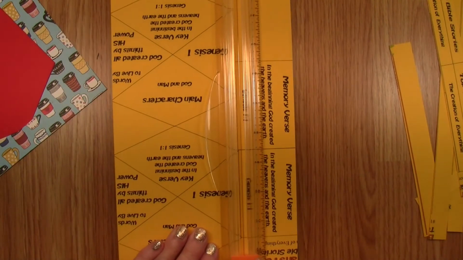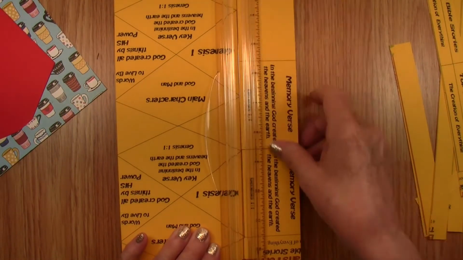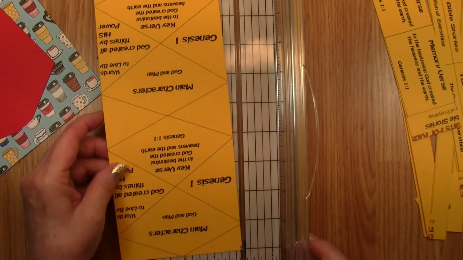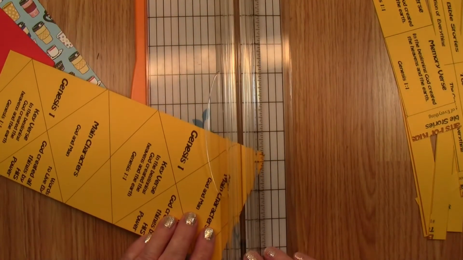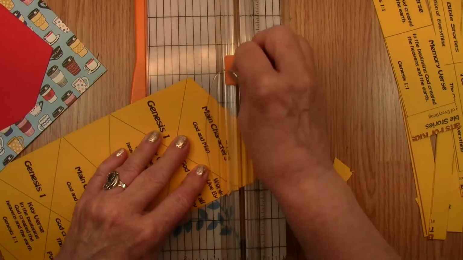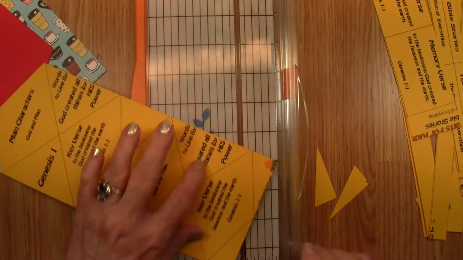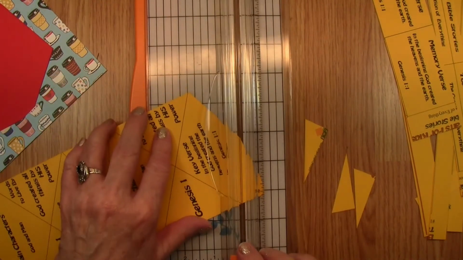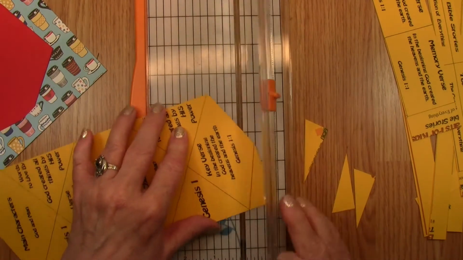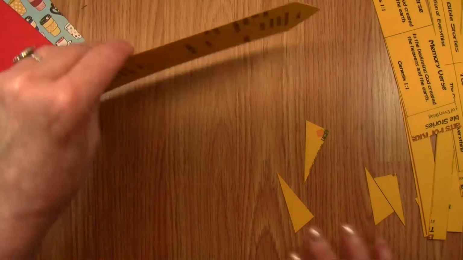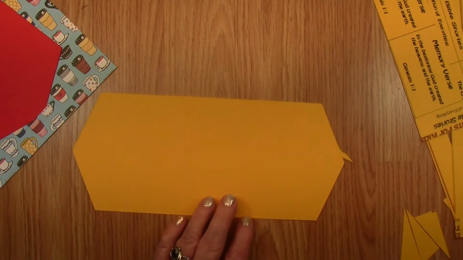But I'm going to cut off our memory verses because we do not want to add double stick tape to them. Now for the rest of this, we're going to stop. I'm going to cut these little top edges and the bottom edges. And I'm going to apply our double stick tape to the back, and then I will finish cutting them.